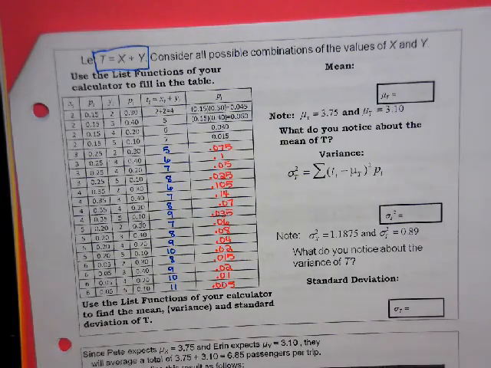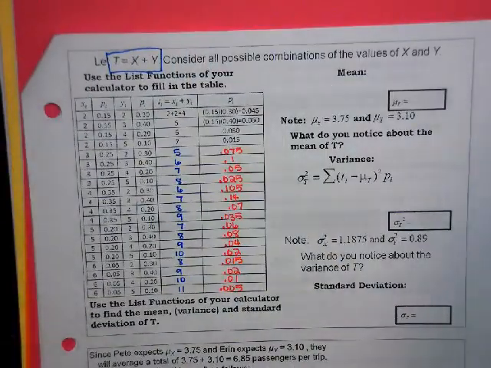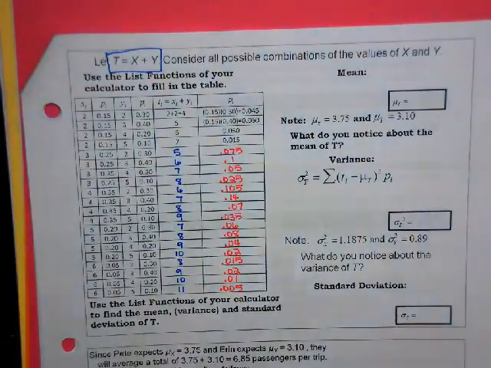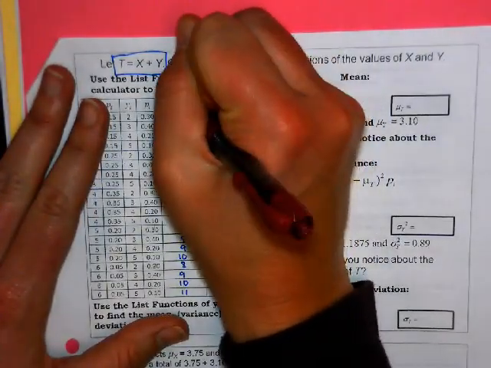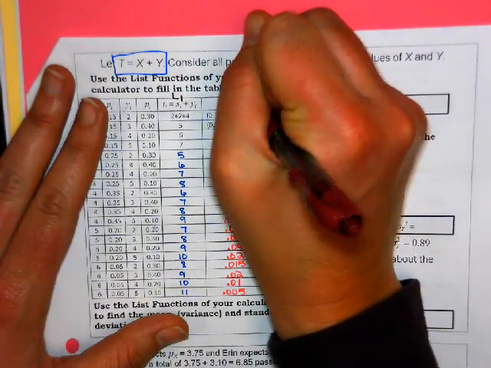Once you have your columns filled in, we're going to put them into our lists so that we can find the average expected value and the standard deviation. So in list 1, or if you want to use list 3, 4, list 5, 6, put this in one list and the probabilities in another list. And then find your expected value and your standard deviation, please.